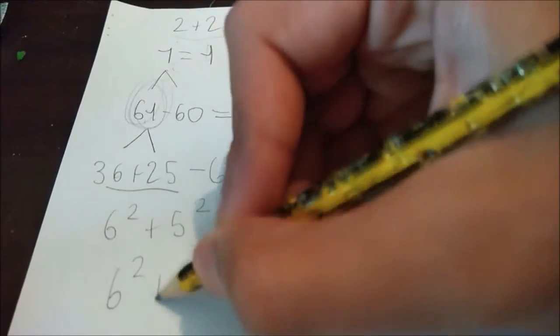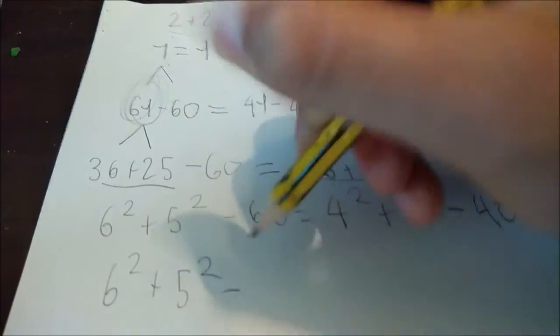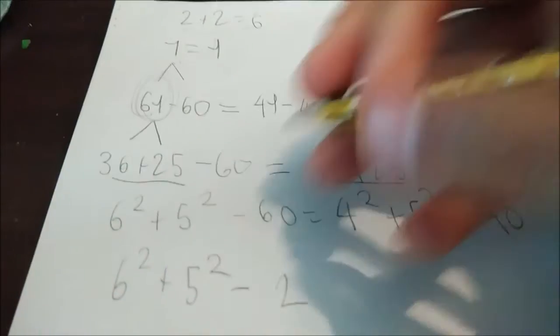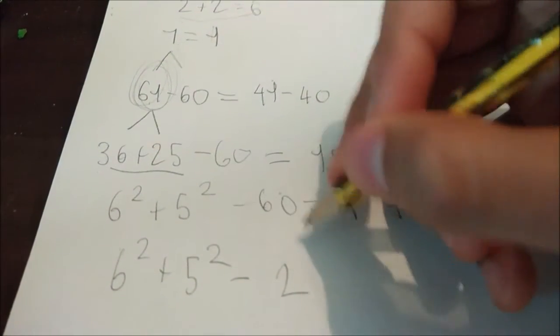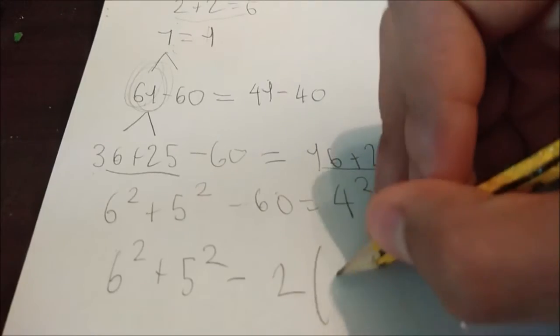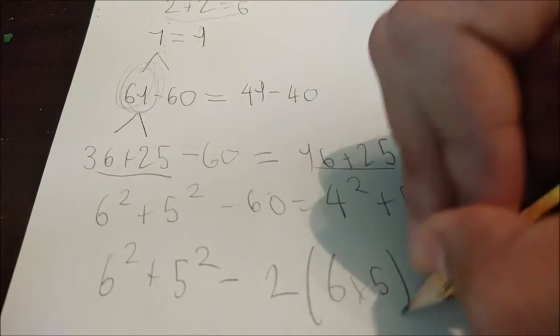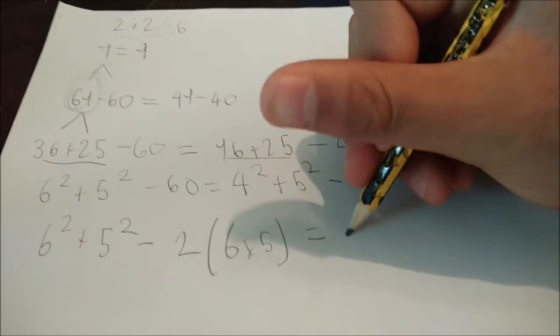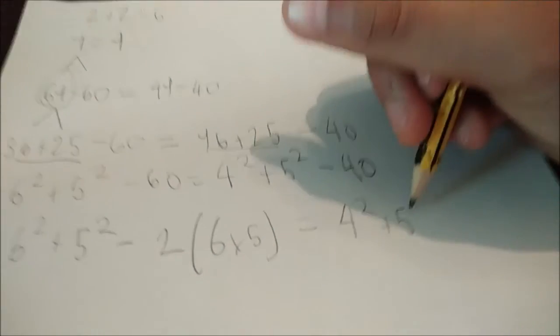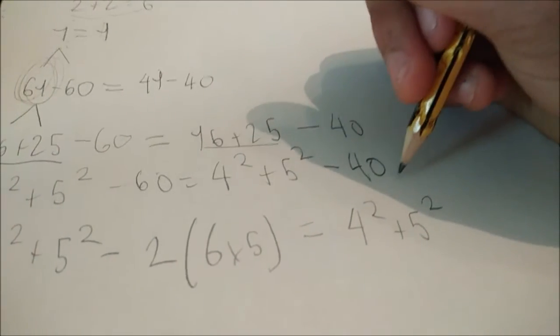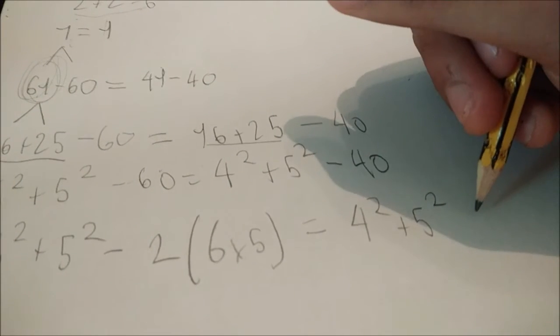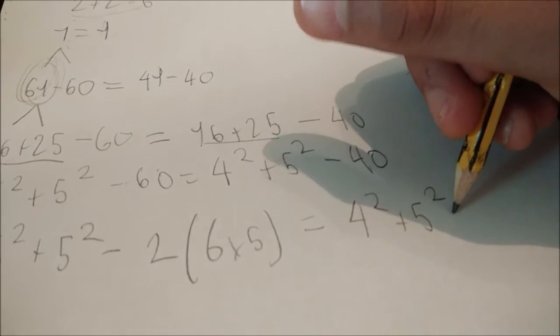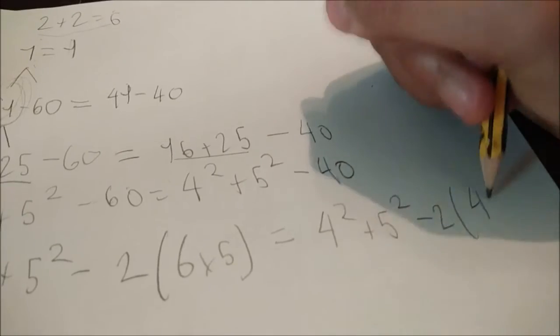So 6 squared plus 5 squared minus 2, and minus 60 is minus 2 times 30, so we're going to put this in brackets as 6 times 5. And this is equal to 4 squared plus 5 squared, and minus 40 is minus 2 times 20, so we can write it as minus 2 in brackets 4 times 5.